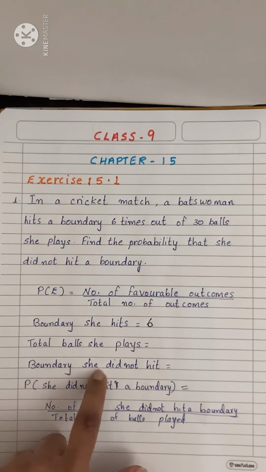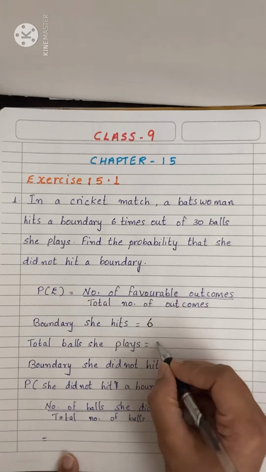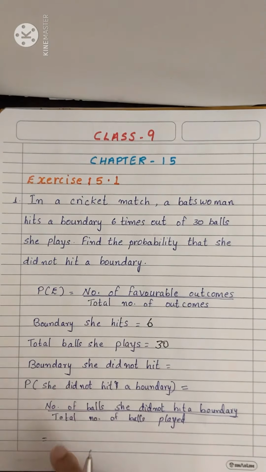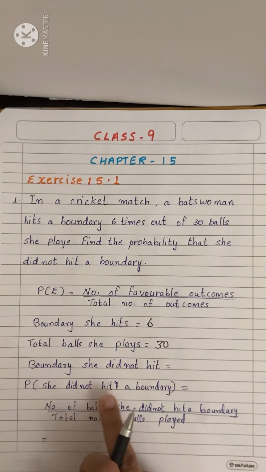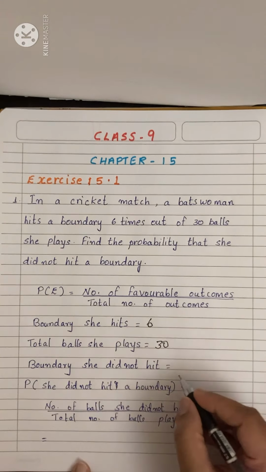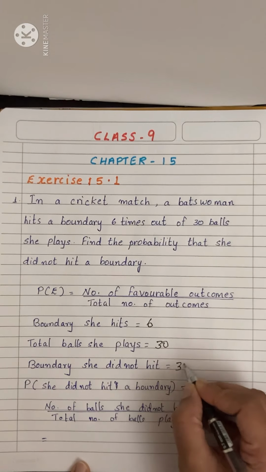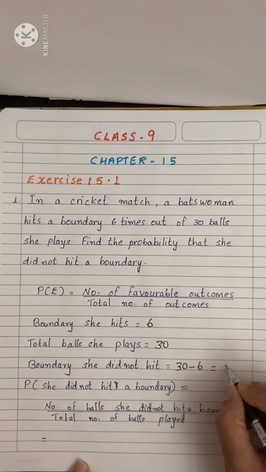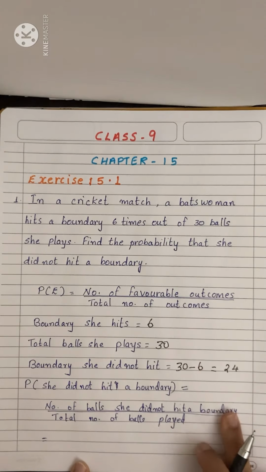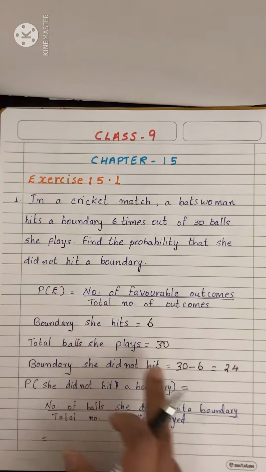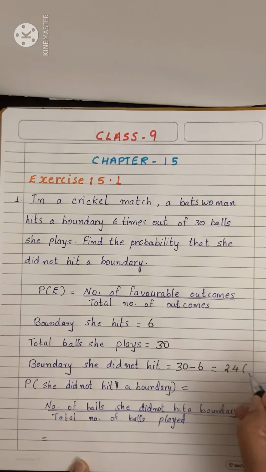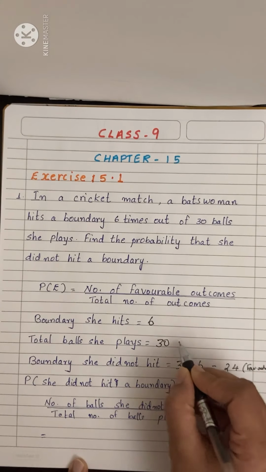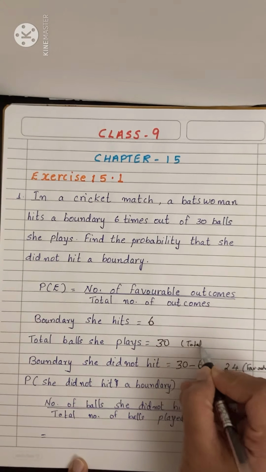Now the total balls she plays is 30. Out of 30 balls she hits 6 balls. Now we have to find out the balls where she did not hit the boundary. How can we find this? We have to subtract: 30 minus 6 is 24 balls. So 24 balls she did not hit the boundary. That is our favorable outcome. And this is the total number of outcomes.